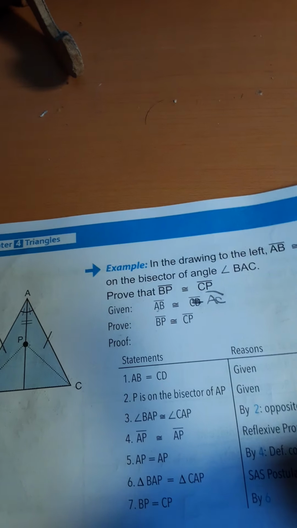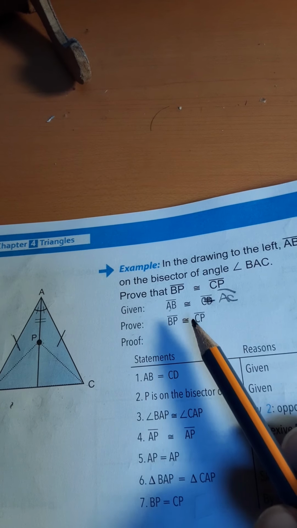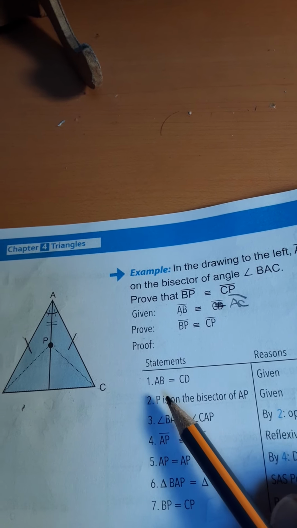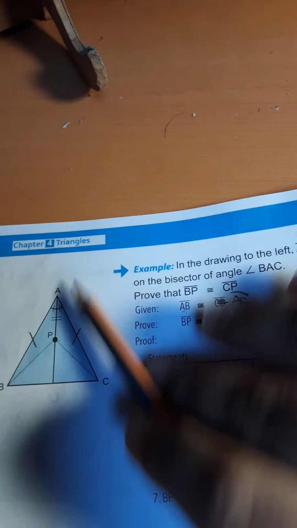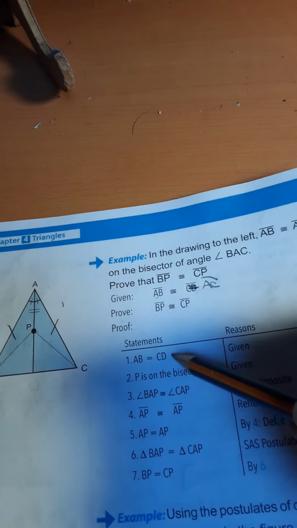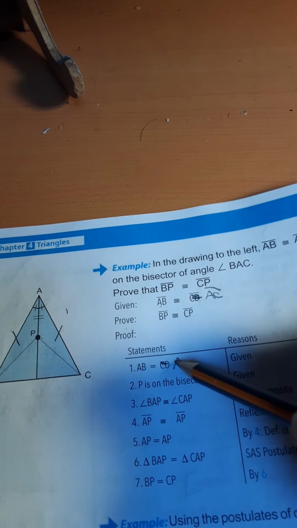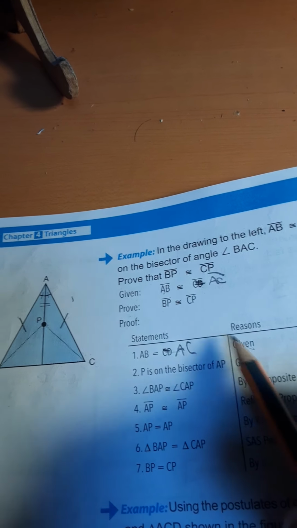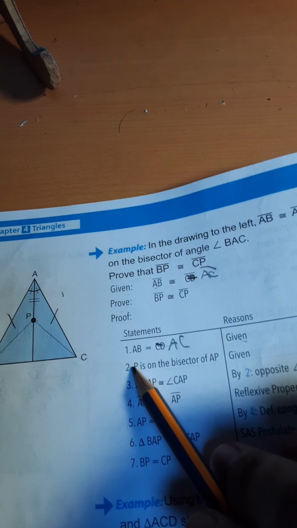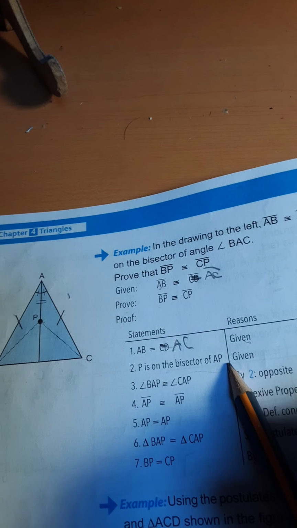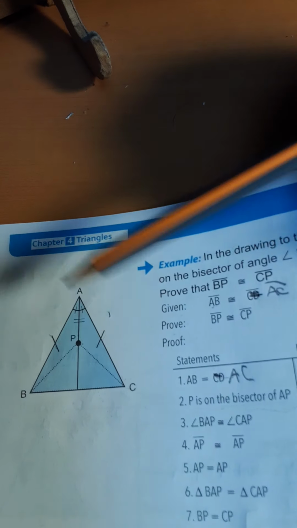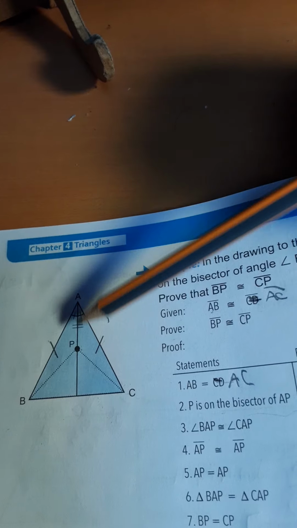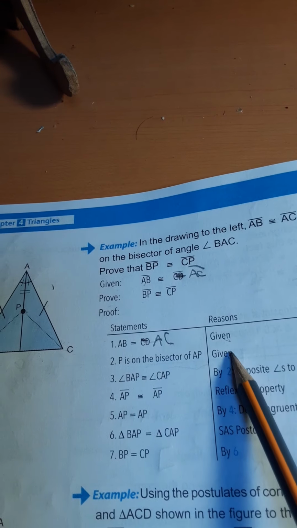So let's see what we have. AB, which is this one, and AC are congruent. Remember that this should be AC. And this is a given, right? They're giving us this. They're also telling us that the point P is on the bisector of AP. This is also given, because they're telling us that this point P is here on the bisector of this line. And that's also given.